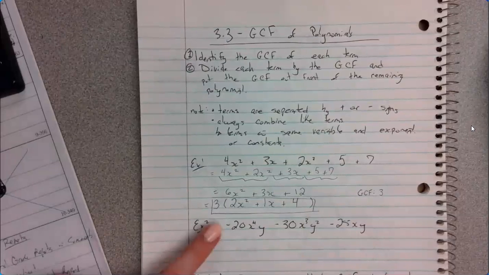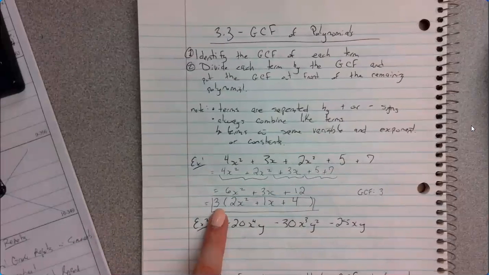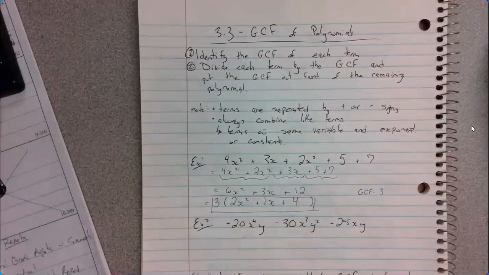Okay, next we're going to try it again, but our greatest common factor isn't just going to be a number, it's also going to include some variables.